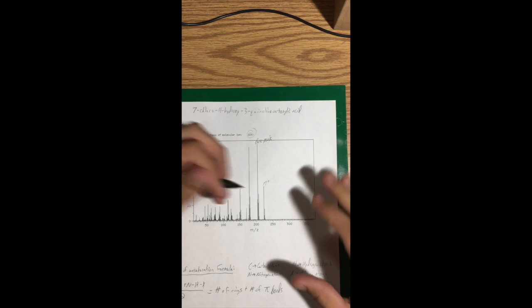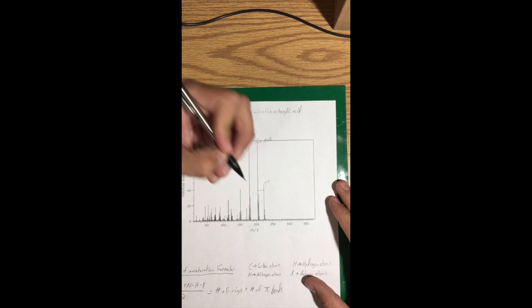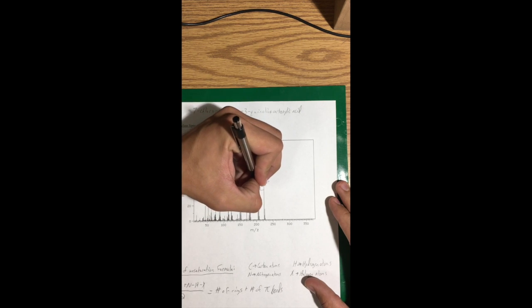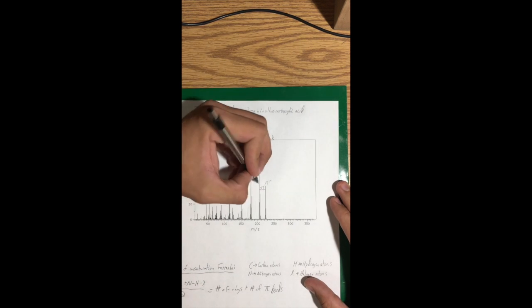Now we'll be looking for fragments of the molecule that will be between the distance of the peaks here. The first one here goes to 206. There's 17 in between. That represents nothing. The next one is at 179.